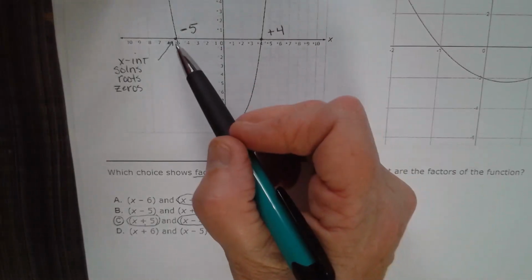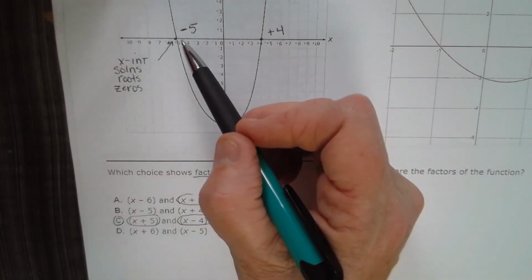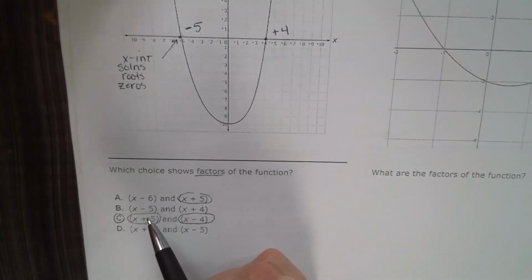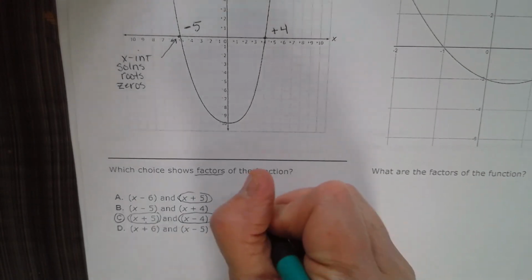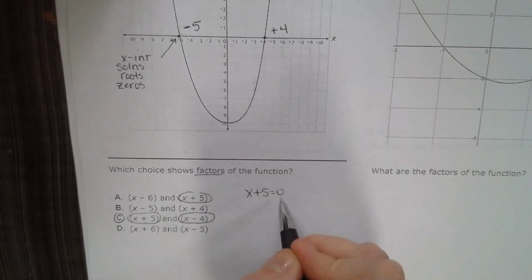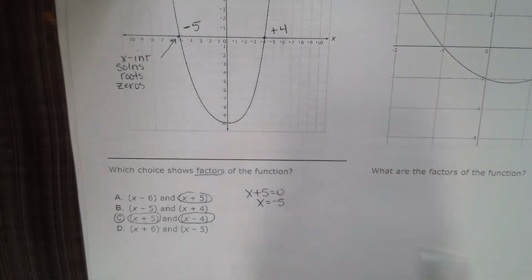Remember, your x-intercepts, your solutions, your zeros, and your roots actually are the opposite signs from the factored form. And the reason why is because when we set each factor equal to 0, when I go to solve, it actually changes the sign.